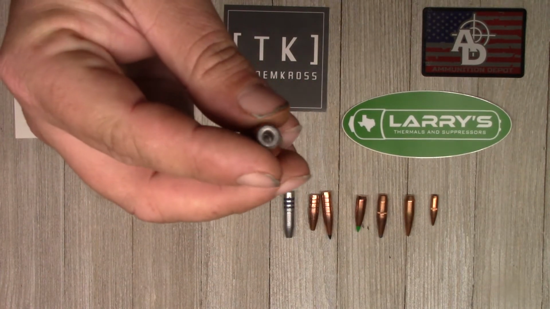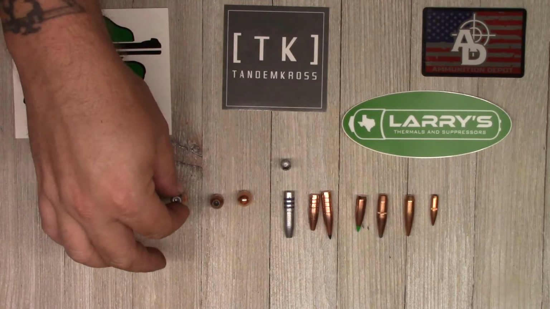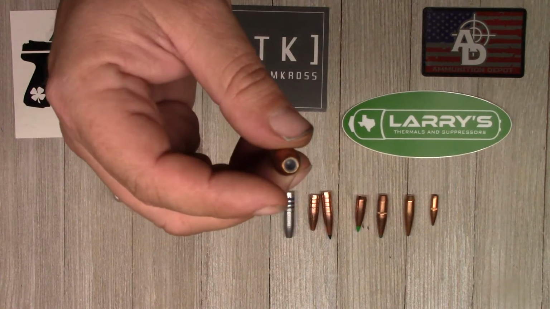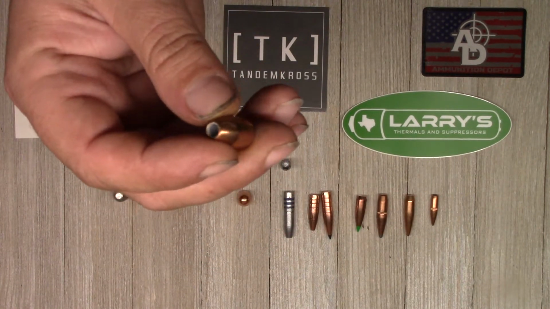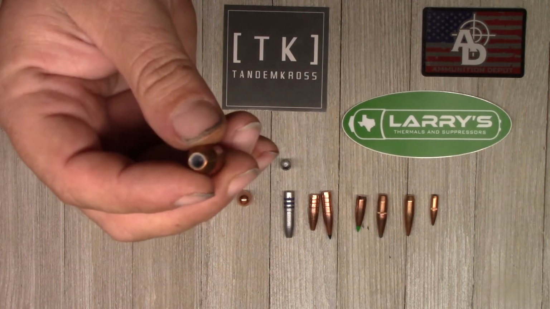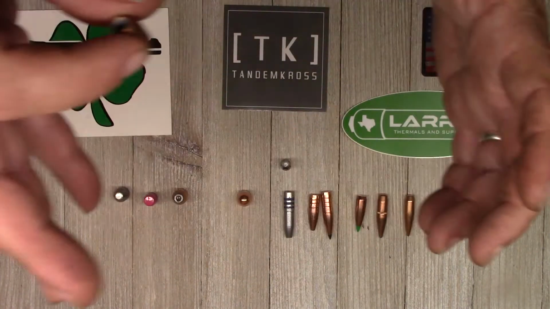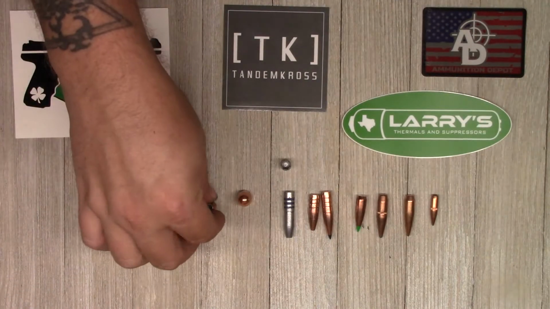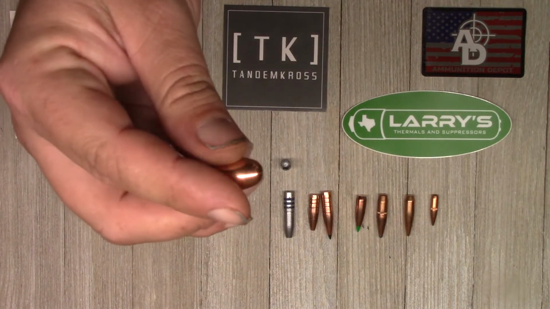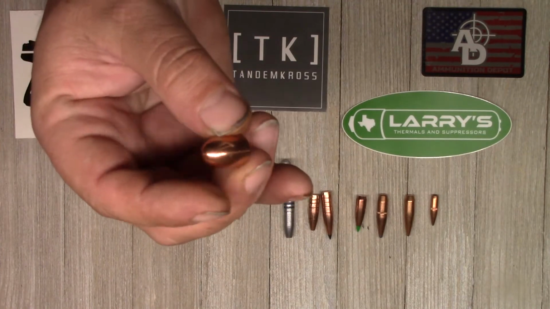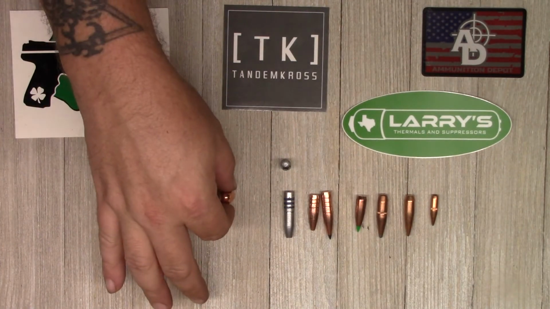This would be a hollow point. And the purpose of a hollow point is for expansion. Materials are going to get in that hollow cavity, and it's going to cause it to expand as it fills up. This one would be considered a round nose projectile.